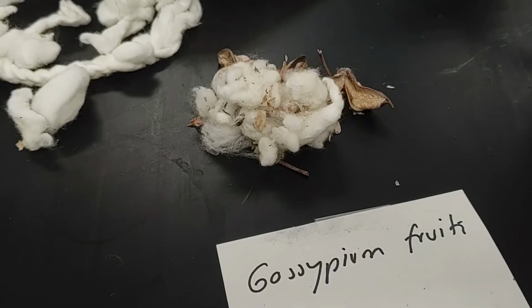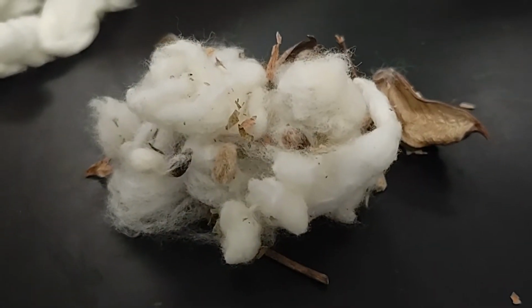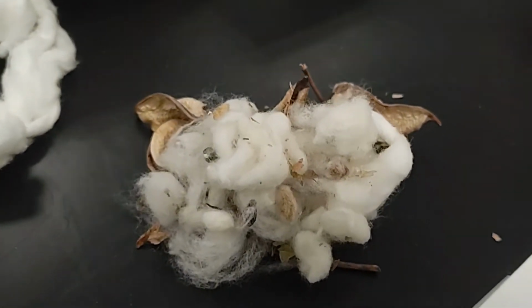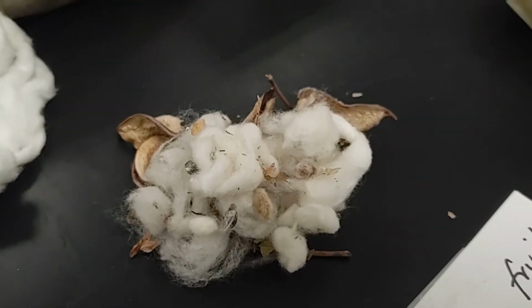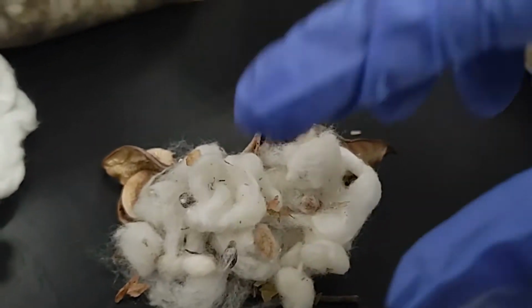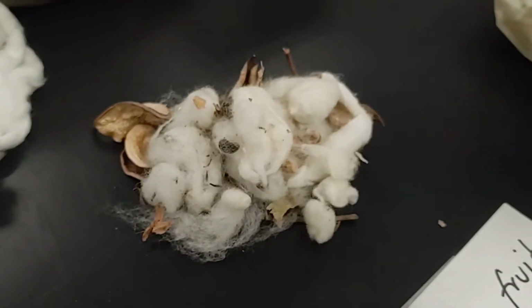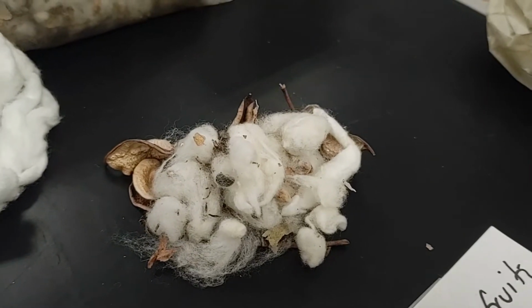As you can see, we have Gossypium fruits or cotton fruits right here. And they are very entangled and dry. And the seeds themselves are kind of wrapped and entangled within the fibers. We have a seed right there, but it's difficult to isolate that seed.